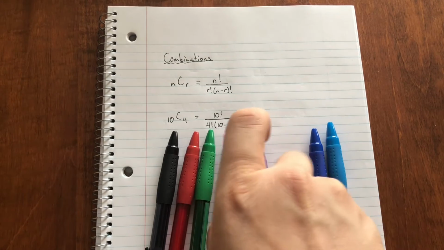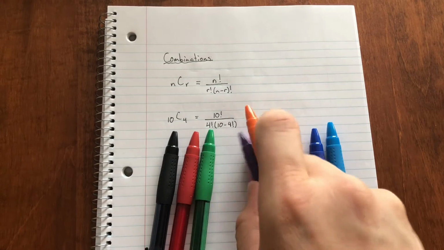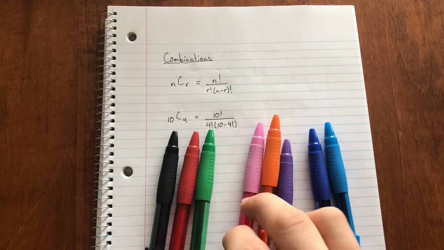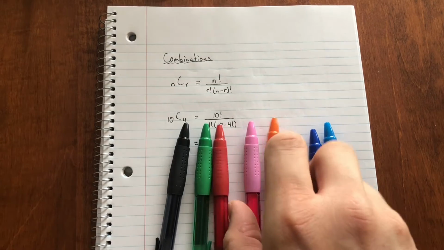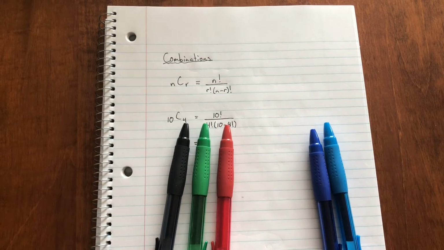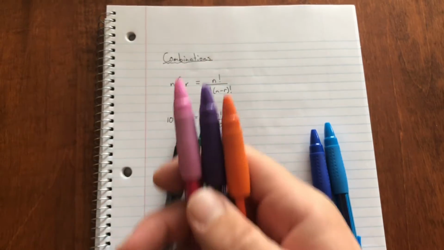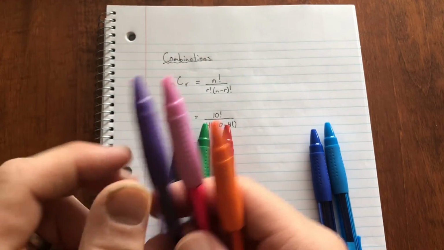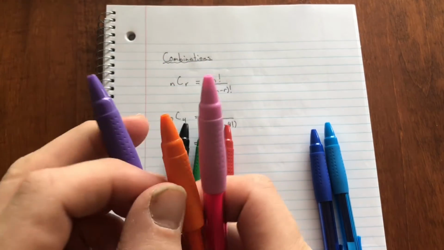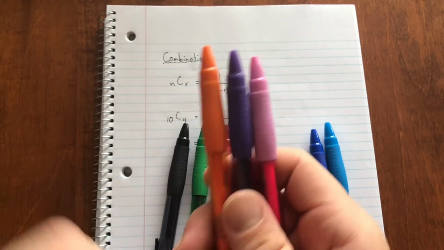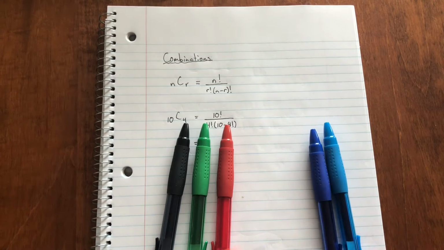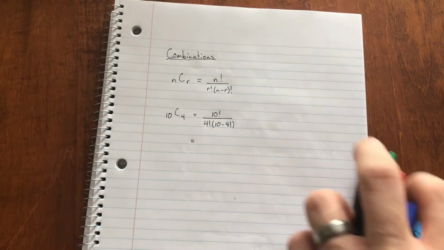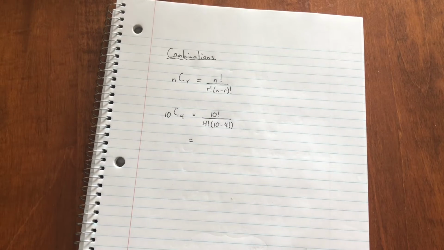Well, I could just take these 3, or I could just take these 3, or I could just take these 3 again. But I hope you'll notice that when I took these 3 pens, regardless of whether I took the purple pen first or the orange pen first, it was the same group of pens that I had, and it was the same group of pens that remained. So with combinations, it's important to notice that order is not important.